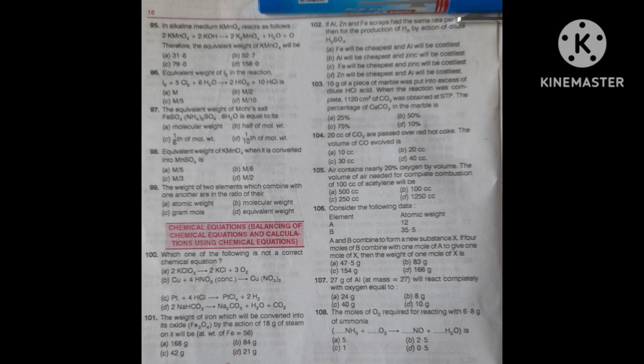2Al2O3 means 4 into Al, that is 4 into 27 gram. 4 into 27 gram will give you 3 into 32 gram. For a complete reaction, 3 O2, and O2 means 32 gram, so 3O2 means 3 into 32 gram. Then 4 into 27 gram will require 3 into 32 gram oxygen. Then for 27 gram how much? 3 into 32 divided by 4, that is 24 gram.